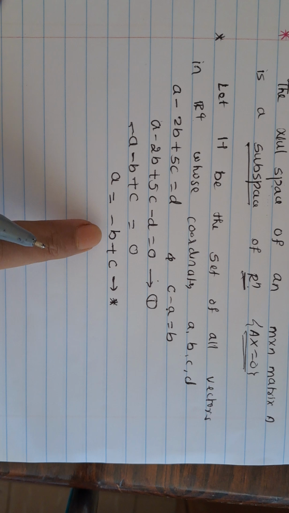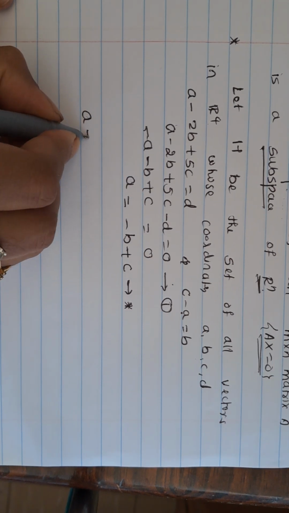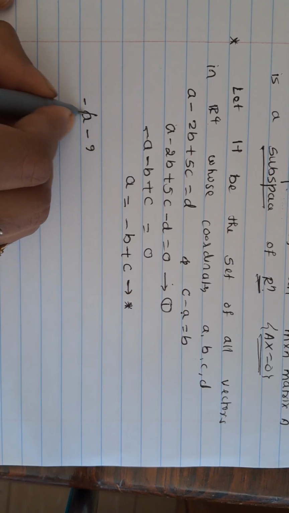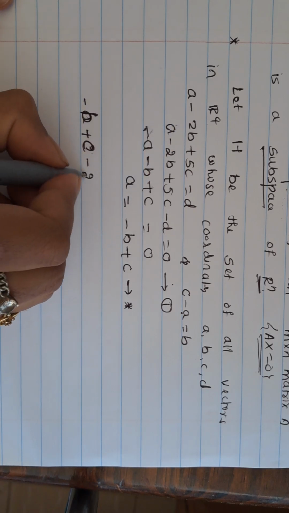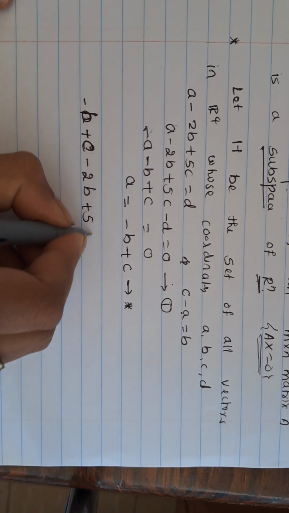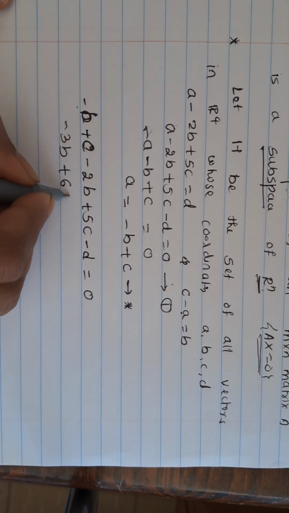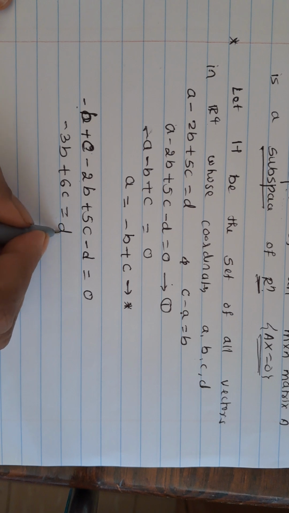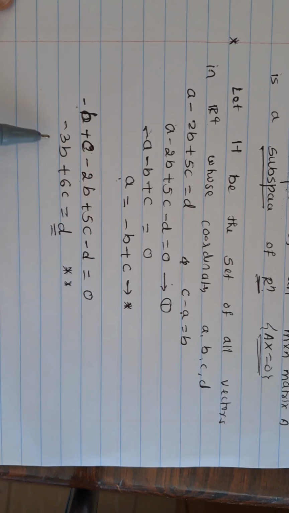I substitute the value of A as minus B plus C in equation 1. So this will be minus B plus C minus 2B plus 5C minus D equal to 0. Now minus B minus 2B is minus 3B, plus 5C plus C is plus 6C, equal to D. I will write it in terms of D. Let me take this as double star. Now if you observe carefully, your A is in terms of B and C and your D is in terms of B and C.